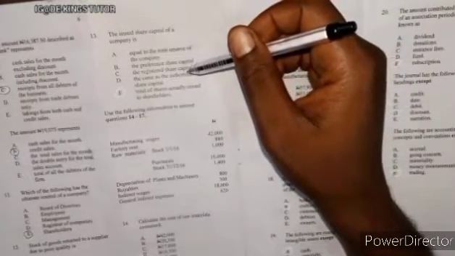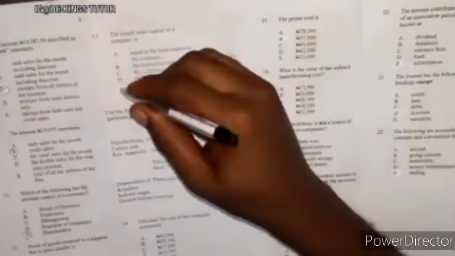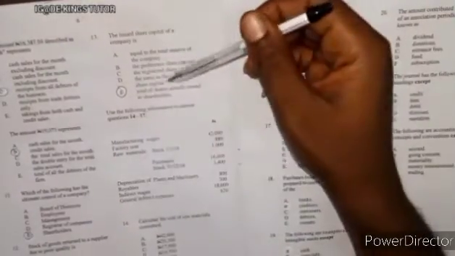We have the authorized share capital, we have the issued share capital. So this is the issued share, the one that is actually issued to shareholders.